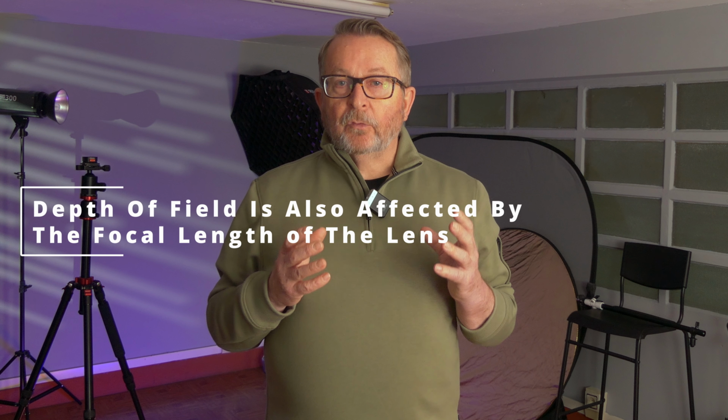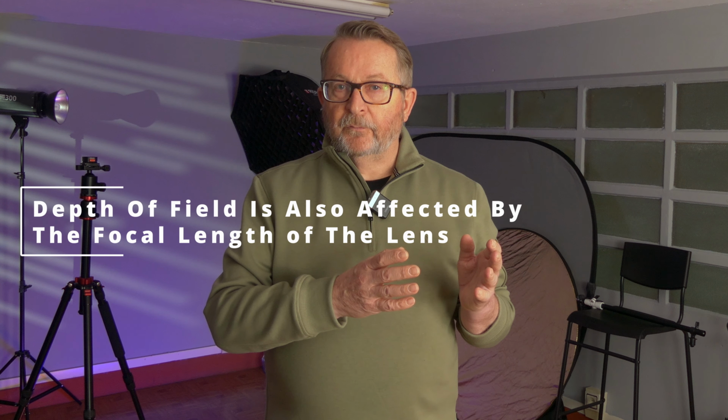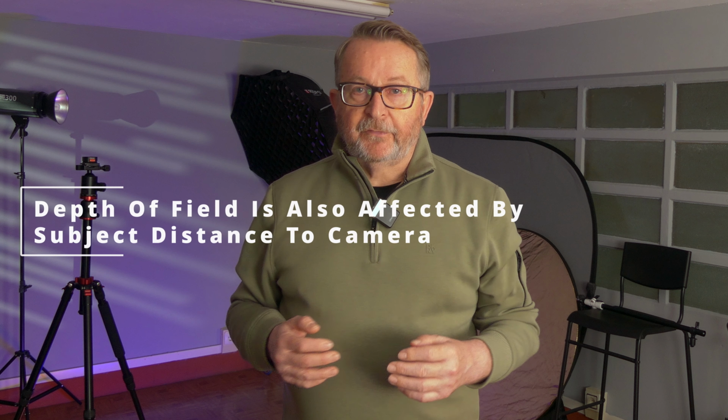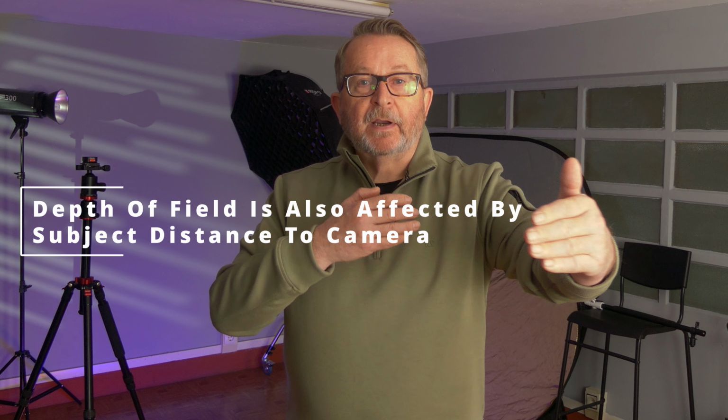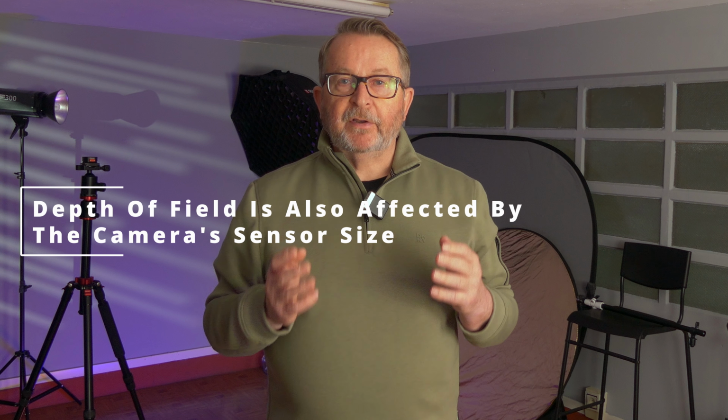Now, I mentioned depth of field related to aperture, so just as a side note, depth of field is also affected by the focal length of the lens. Longer focal lengths, like telephoto lenses, generally produce a shallower depth of field at the same f-stop compared to wider focal lengths. Another factor which has an effect on depth of field is the subject distance. The closer you are to your subject, the shallower the depth of field will be at the same f-stop and focal length.